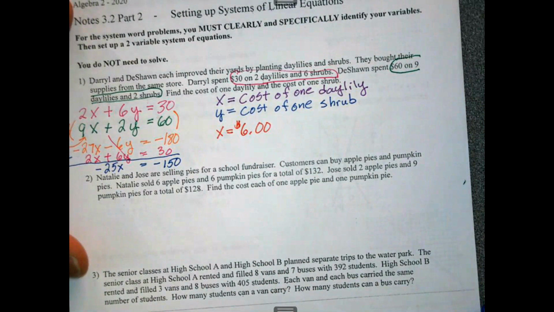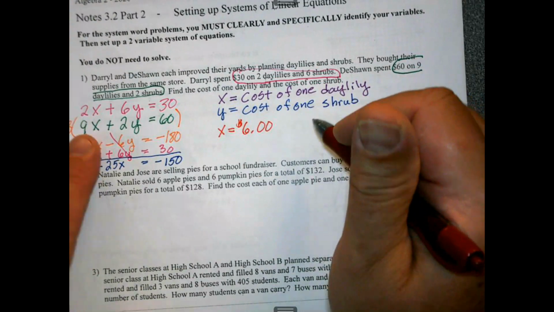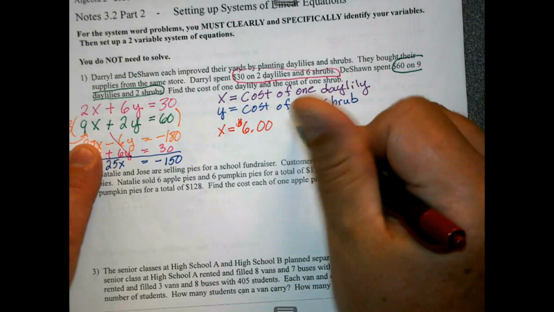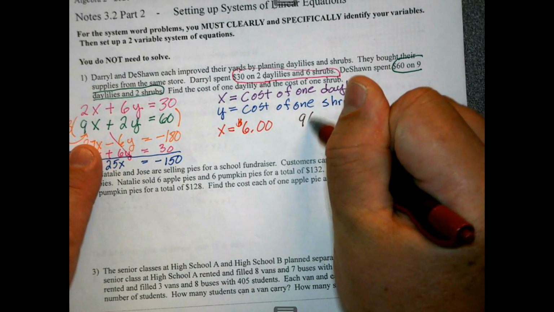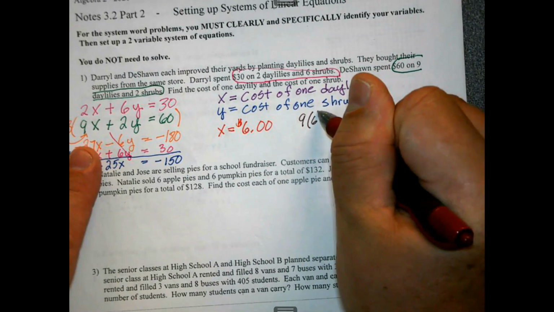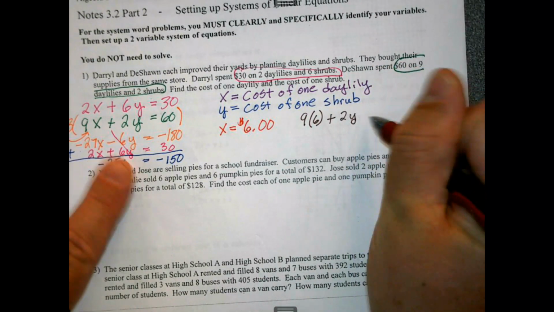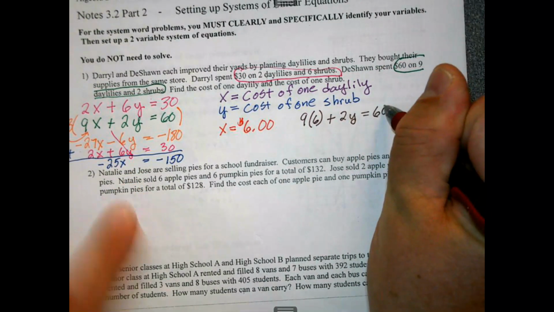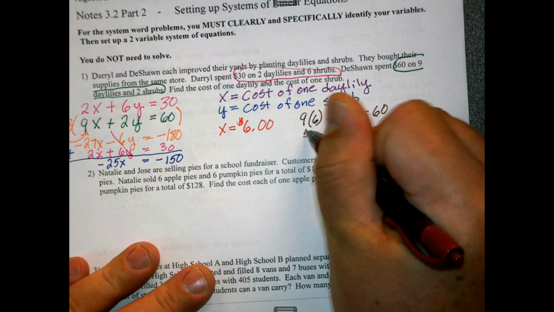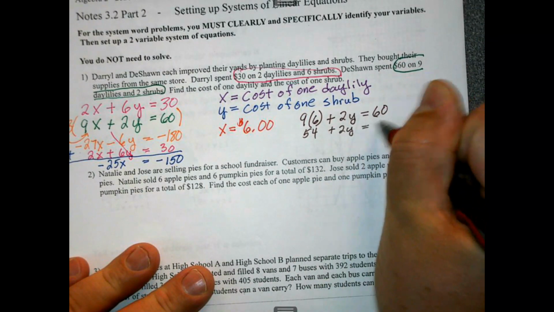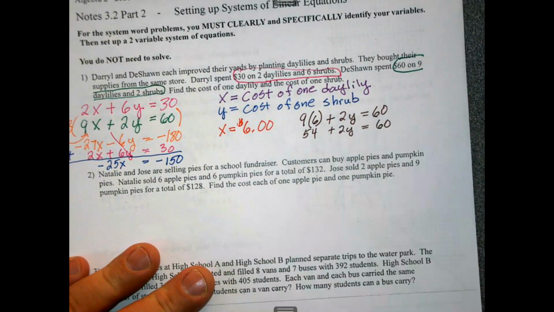Then, if I wanted to go back and find the cost of the shrub, pick one. I'll pick the bottom one. 9 times my x of $6 is 54, plus 2y equals 60.